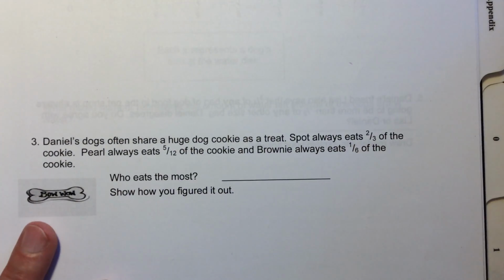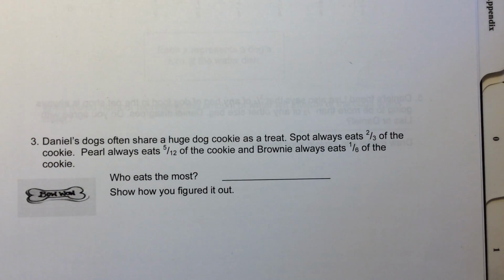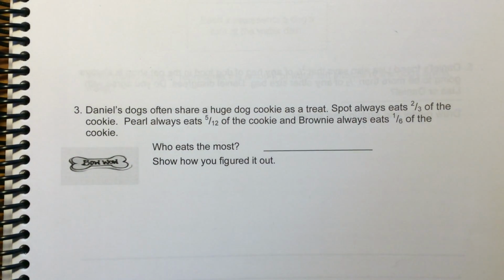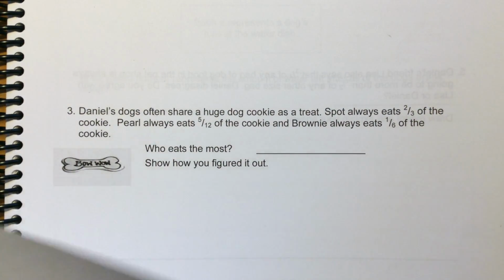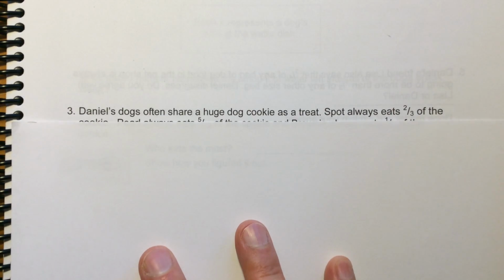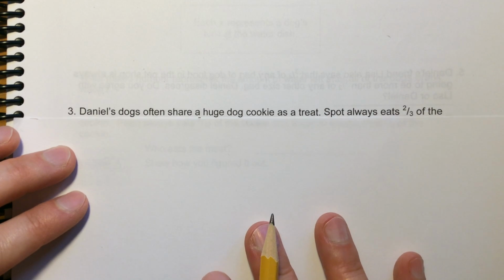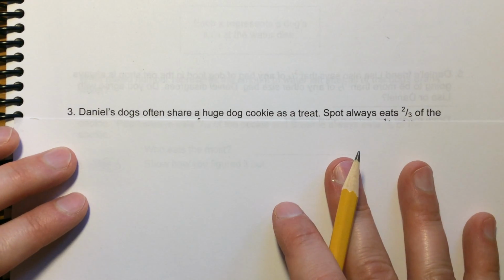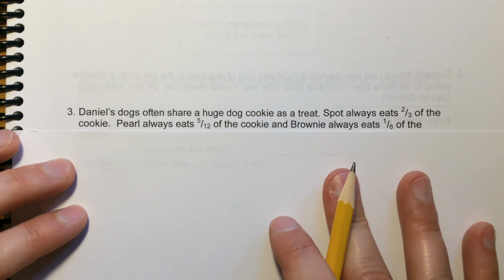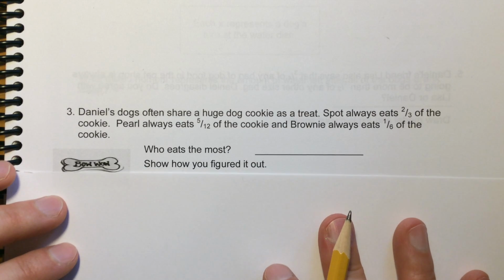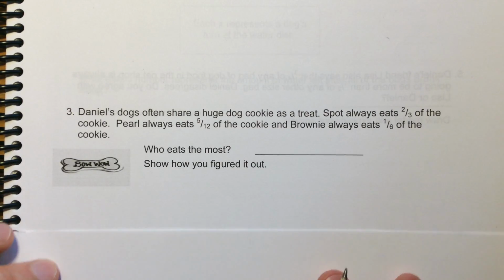Let's do one more for today and then we'll call it quits on this math practice. Daniel's dogs often share a huge dog cookie as a treat. Spot always eats 2/3 of the cookie. Pearl always eats 5/12 of the cookie. And Brownie always eats 1/6 of the cookie. Who eats the most? Show how you figured it out.